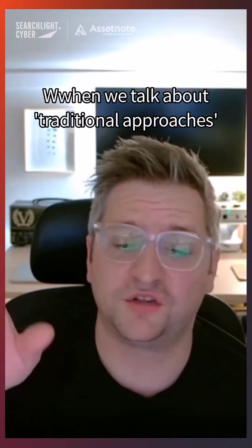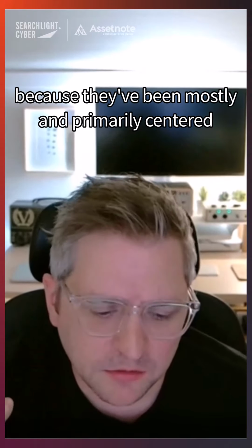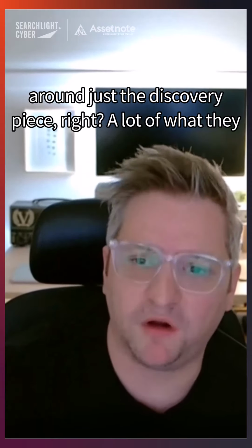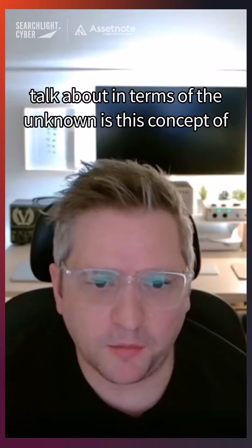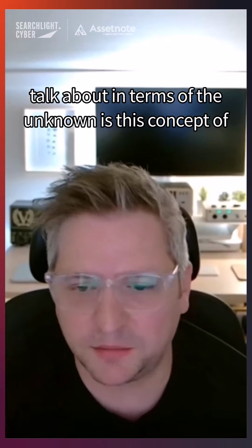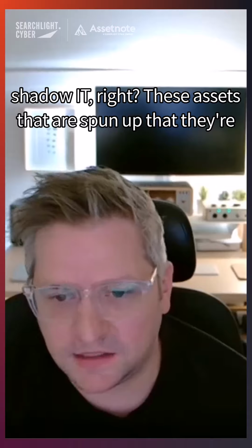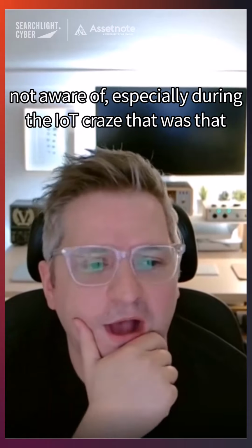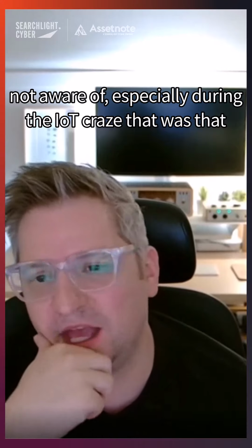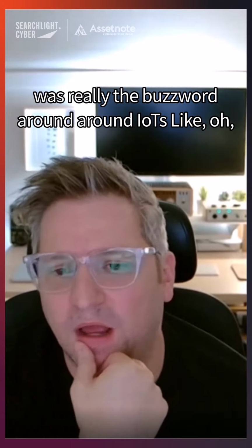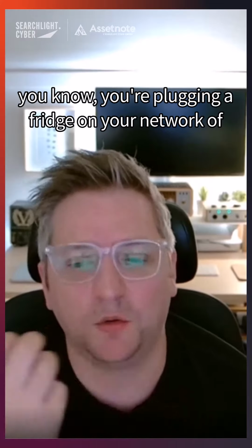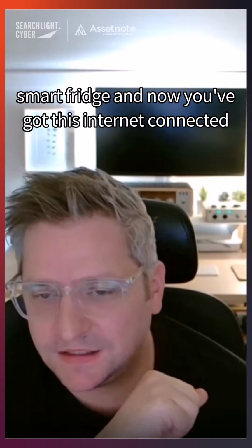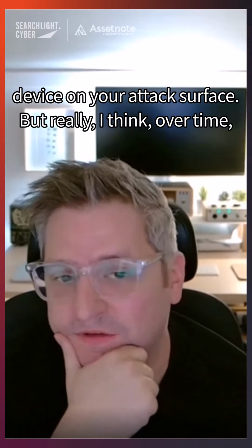When we talk about traditional approaches, they've been mostly and primarily centered around just the discovery piece, right? A lot of what they talk about in terms of the unknown is this concept of shadow IT, right? These assets that are spun up that they're not aware of, especially during the IoT craze. That was really the buzzword around IoT. Is like, oh, you plug in a fridge on your network, a smart fridge, and now you've got this internet connected device on your attack surface.